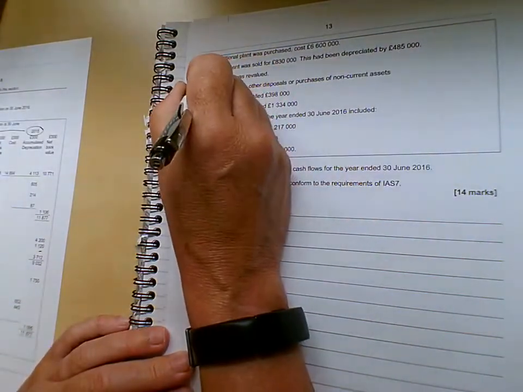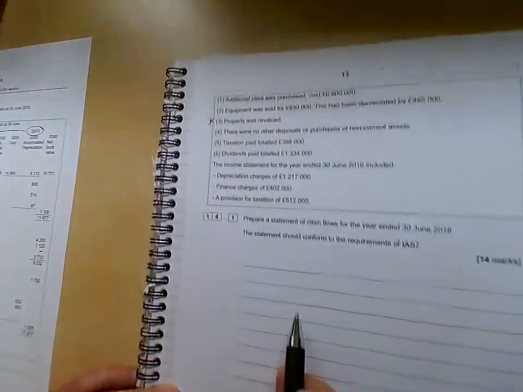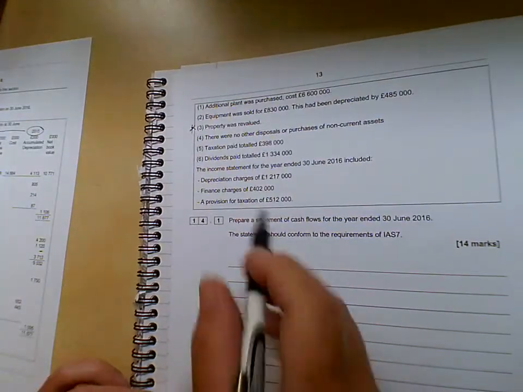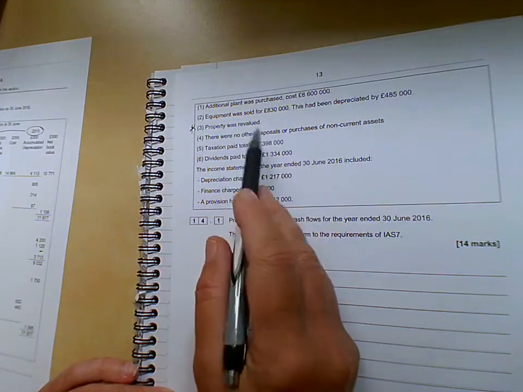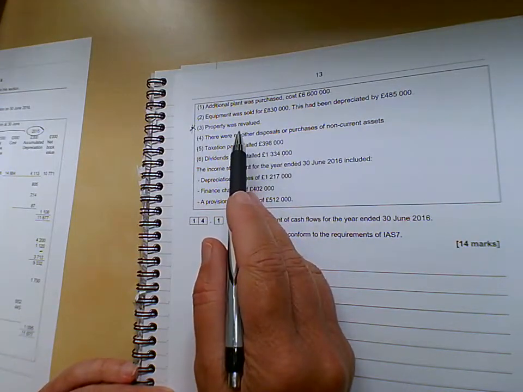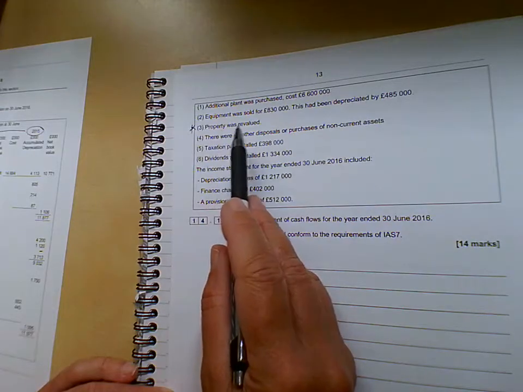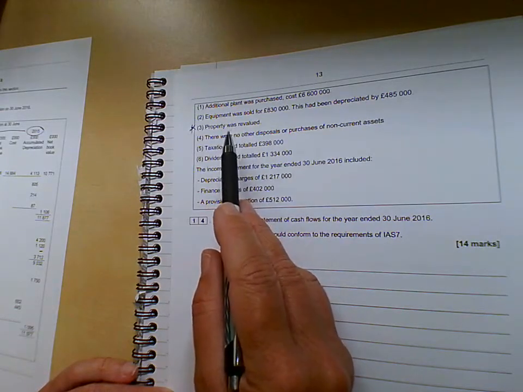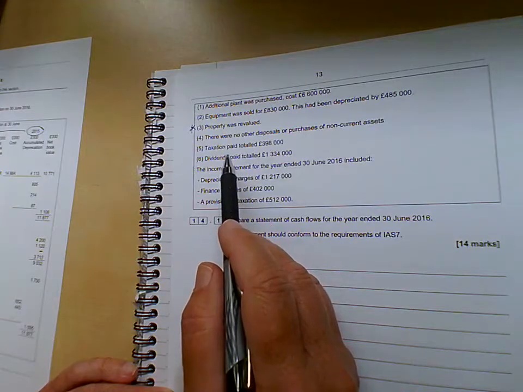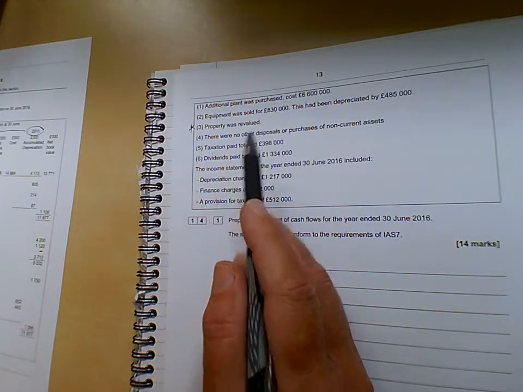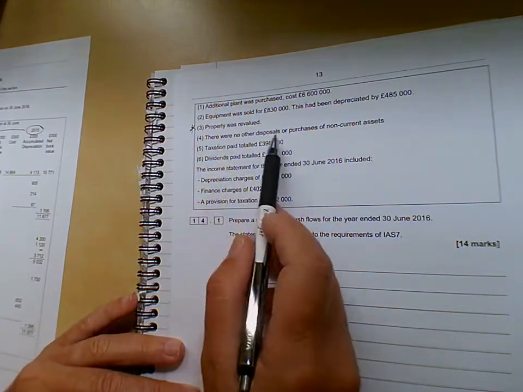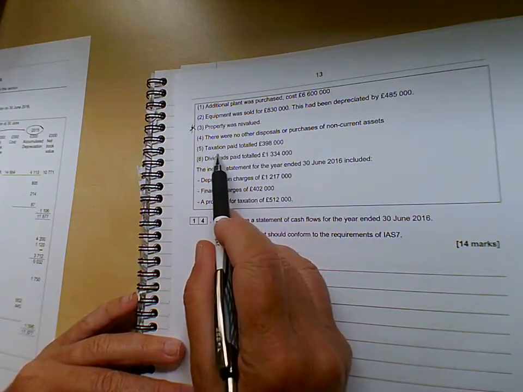It does actually tell us their property was revalued. So that is a red flag. We need to do something with that information. Not always the case. Sometimes I've seen questions under the old ACCN 4 spec where they didn't highlight the fact the property had been revalued, whether that was deliberate or just an omission on the part of the examiner. I'm not sure. No other additions or disposals to non-current assets.